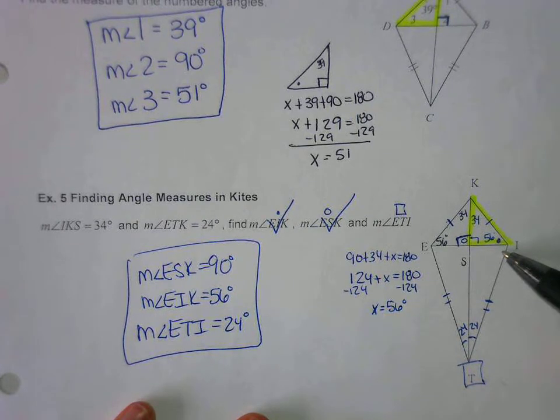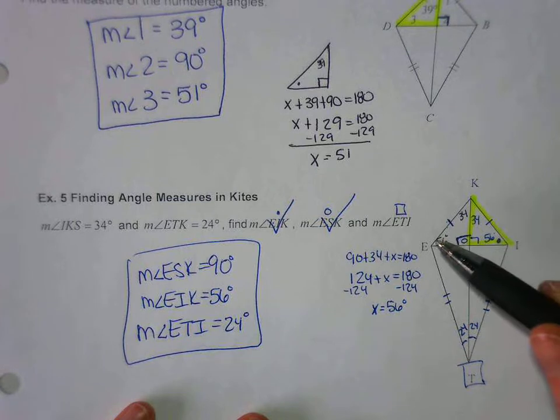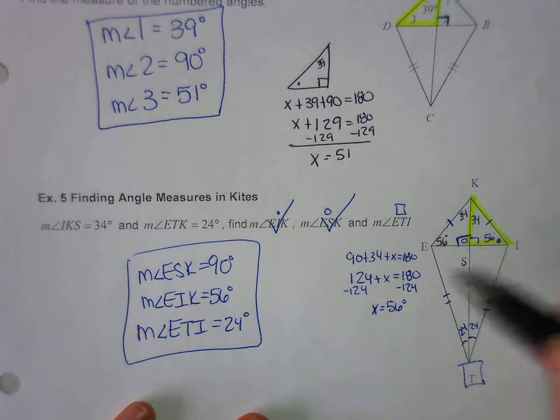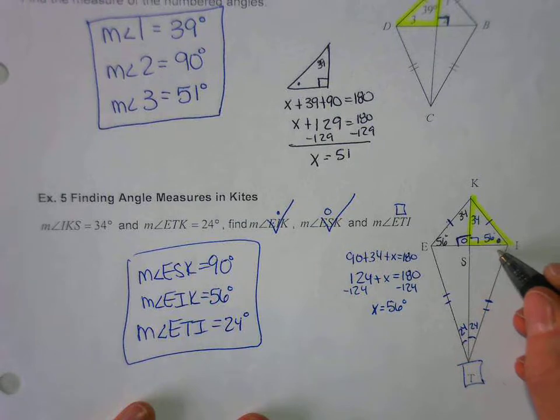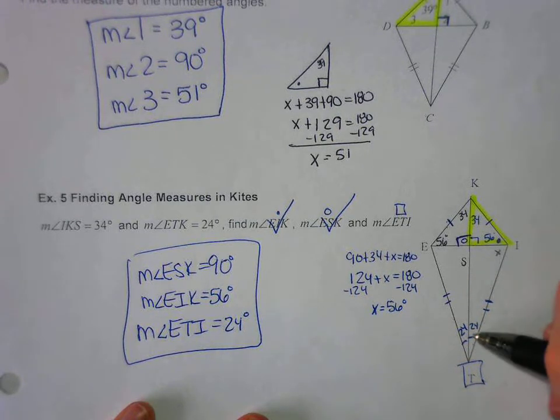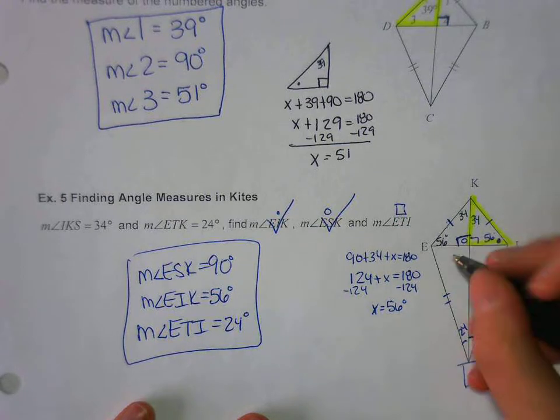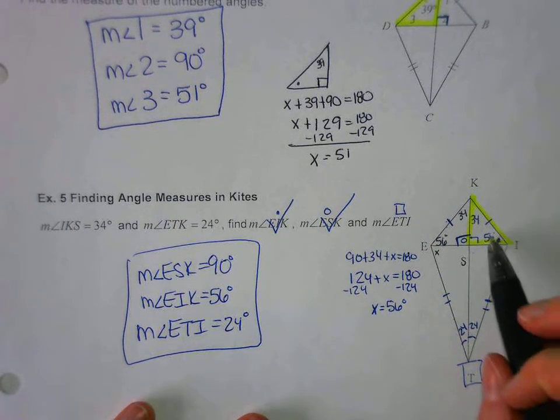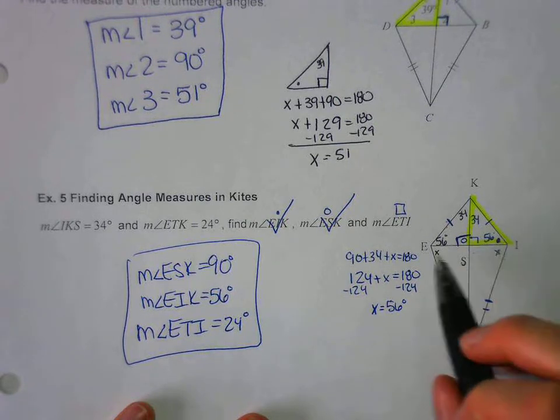Then to find this third angle, it's not 56, because remember these two angles are congruent, but they're not bisected. So angle TIS is not congruent to angle TES. To find this angle right here, we would do 24 plus 90 and subtract from 180. Whatever angle we got for there, we would also get on that side as well, because they're not bisected, but they are equal to each other.